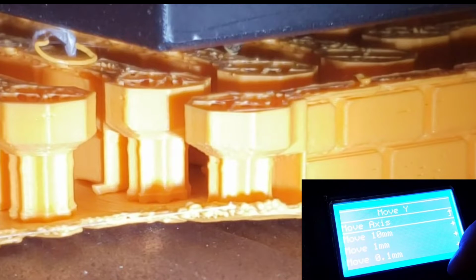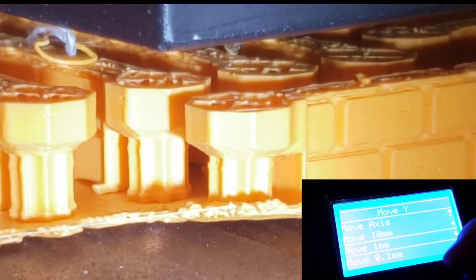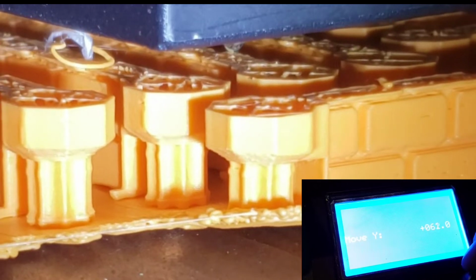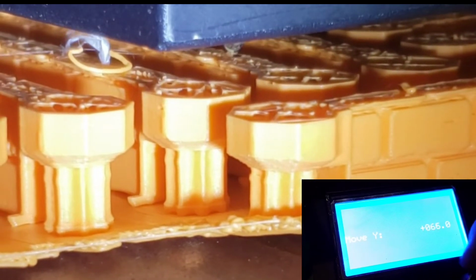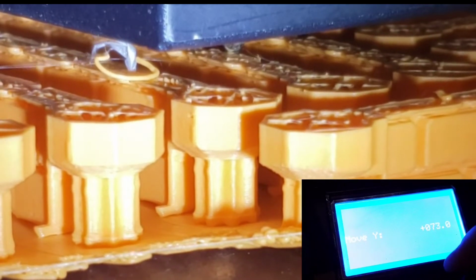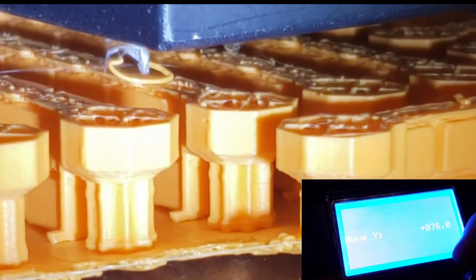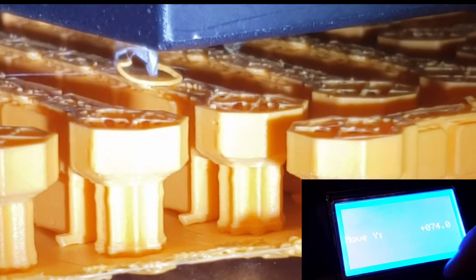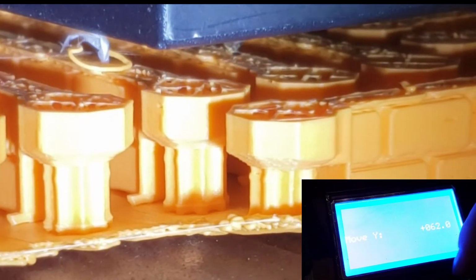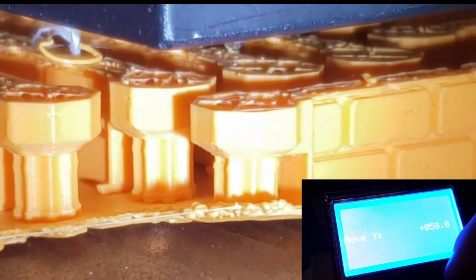Now, let's move our Y and see what happens. If it's digging through a little bit, that might be a sign that we're on the very layer that died when it was printing.